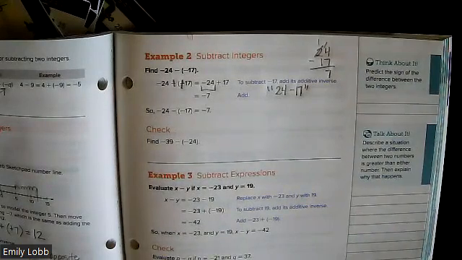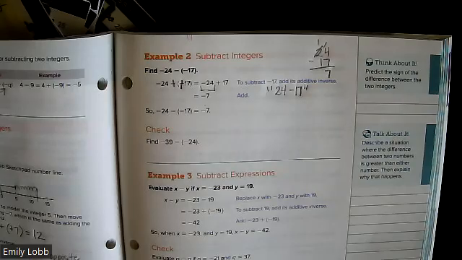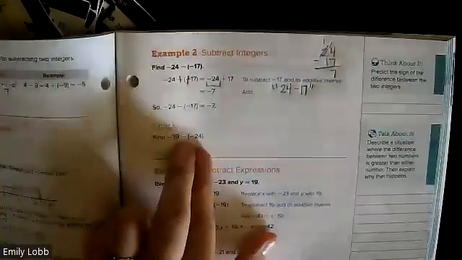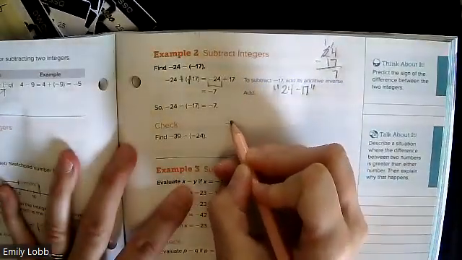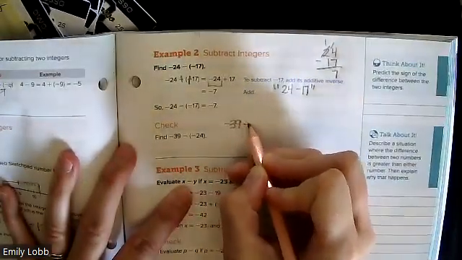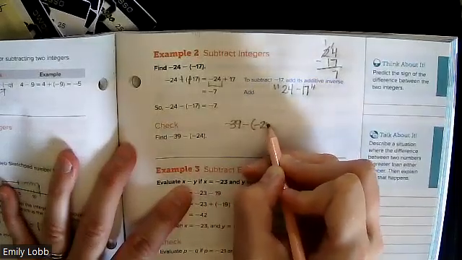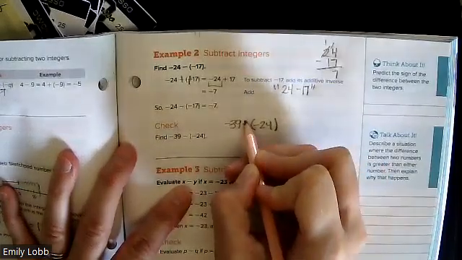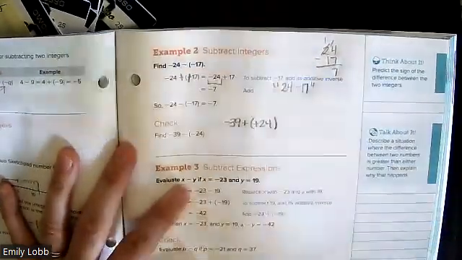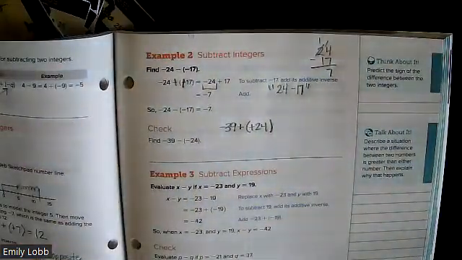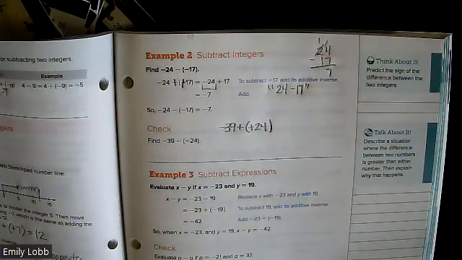So we're kind of doing what we did with adding, but sometimes there's one more step, because if we're subtracting, we have to change. So 39 minus a negative 24, remember we have to change. And you can do this right on here, but I wanted you to see that we're always going to do that when we have two negatives touching each other like that.